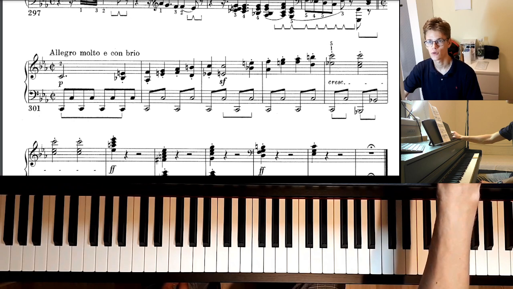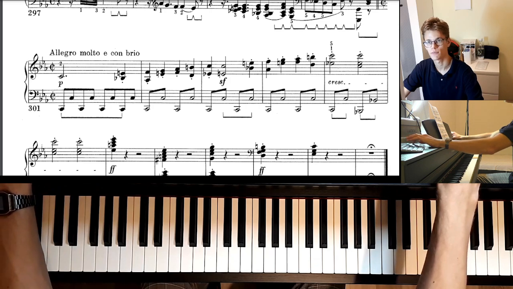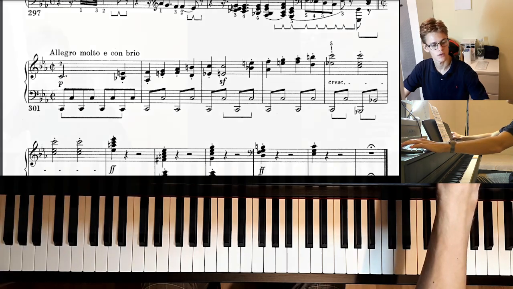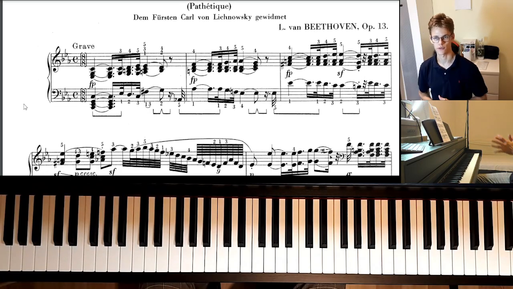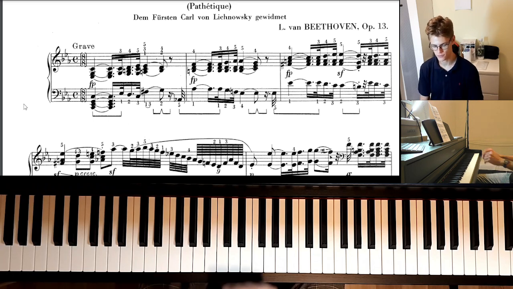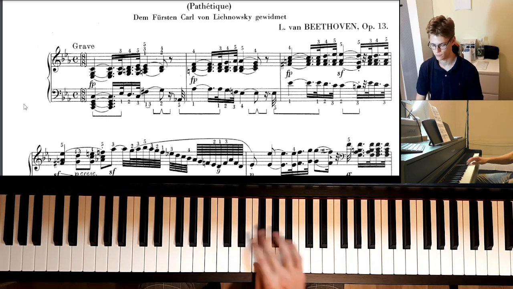Okay, so we go to the first page, and here this is the first thing, right? So we know we are in C minor.